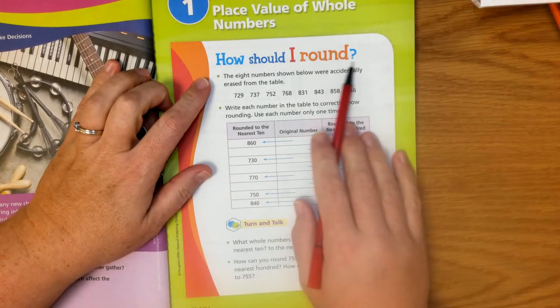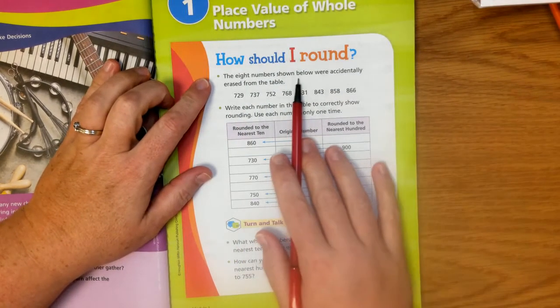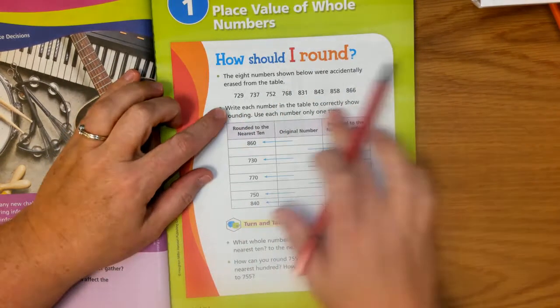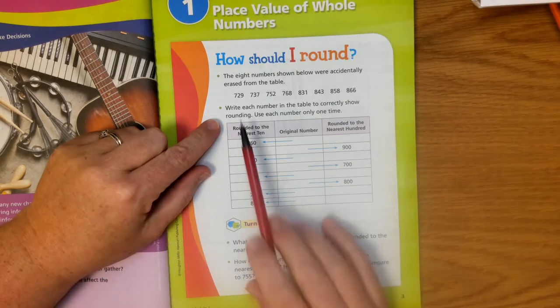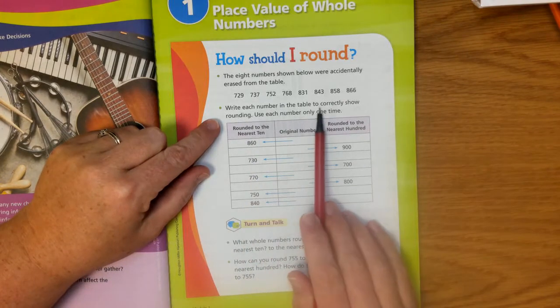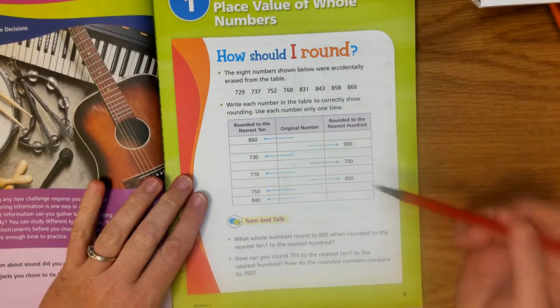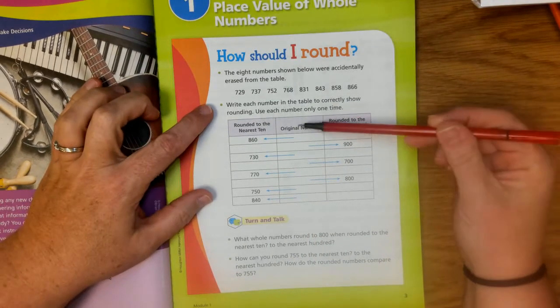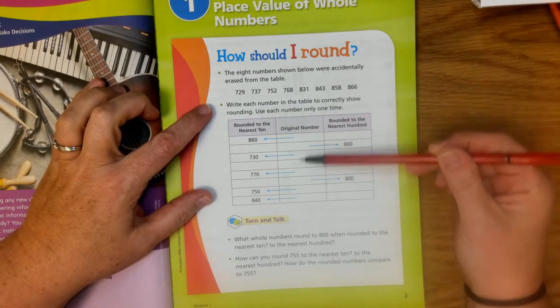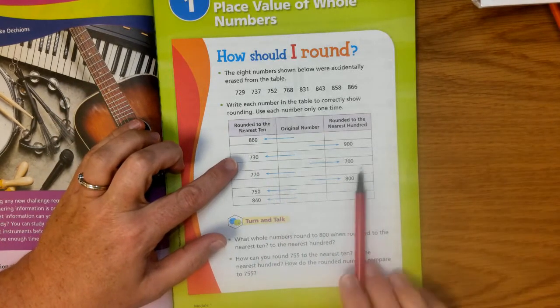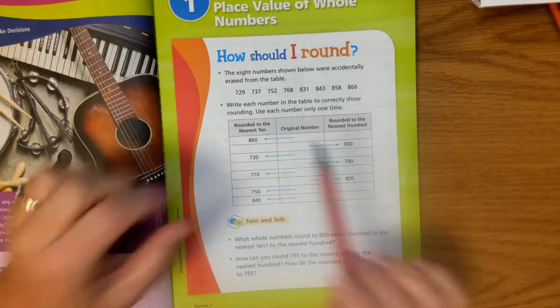So how should I round? The 8 numbers shown below were accidentally erased from this table. So we have to figure out where these numbers belong on our table. Write each number in the table to correctly show rounding. Use each number only one time. These numbers are only going to go in this column right here where it says original number, and we have to use the rounded number to help us figure out where these numbers fall.